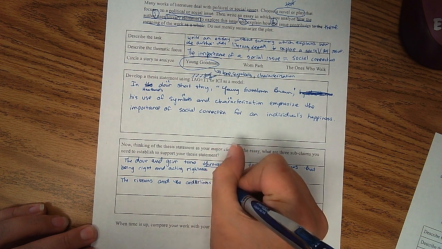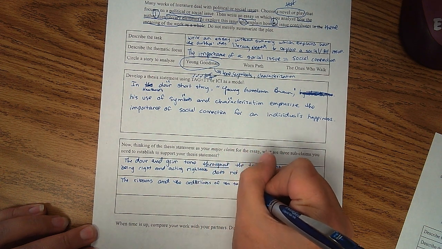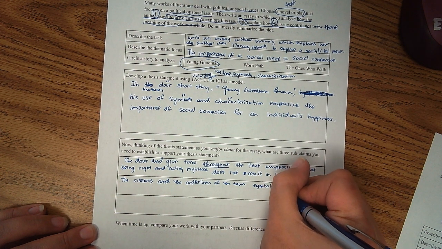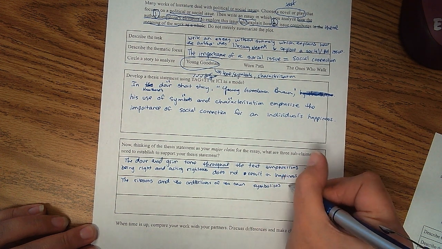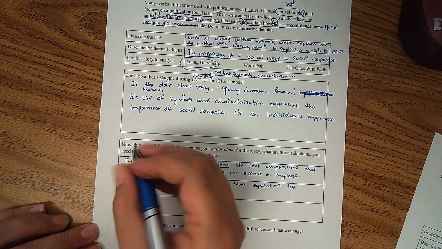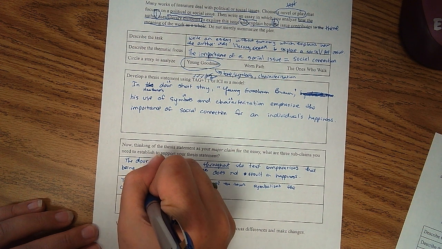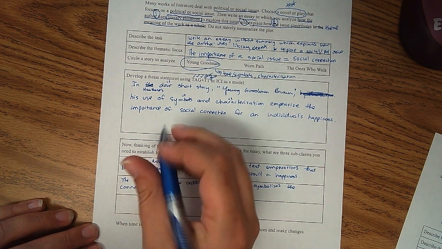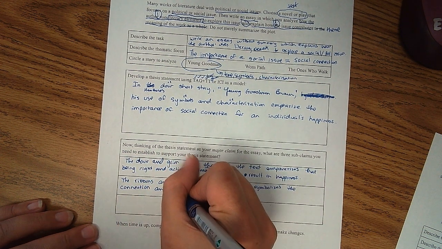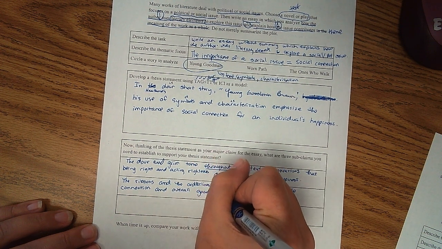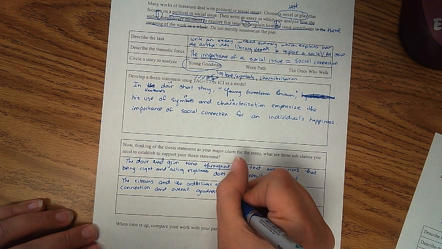Orderliness of the town symbolizes the connection. That's the ribbons, connections, and overall goodness of a community.